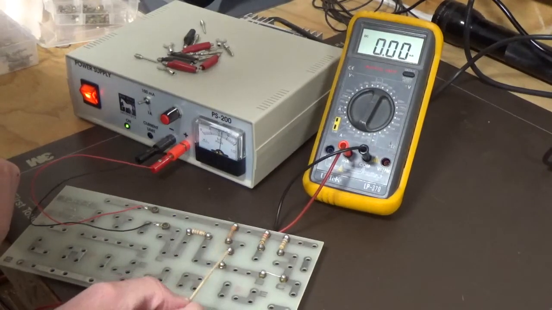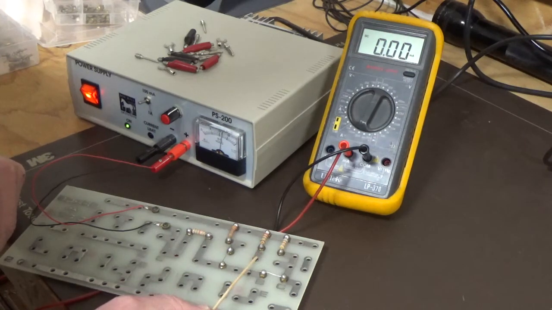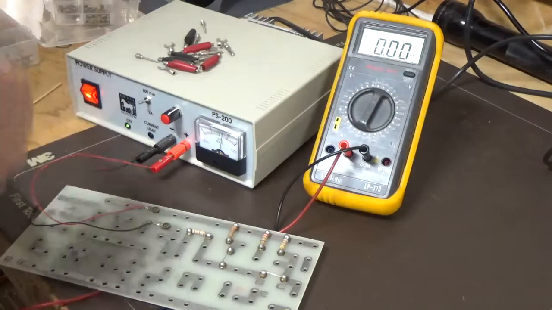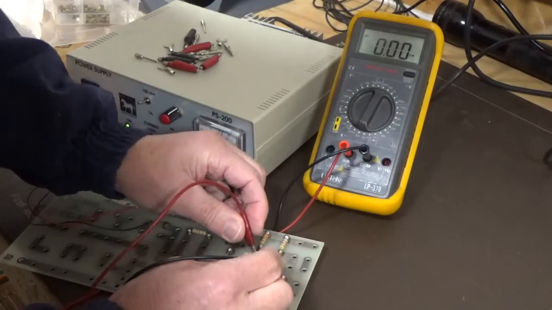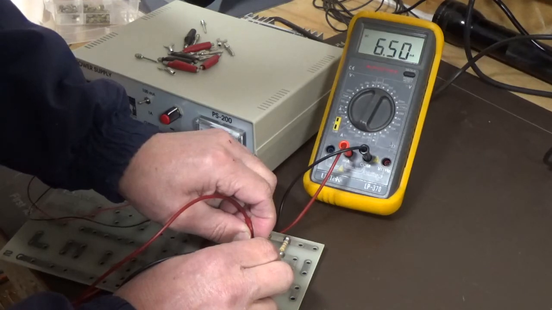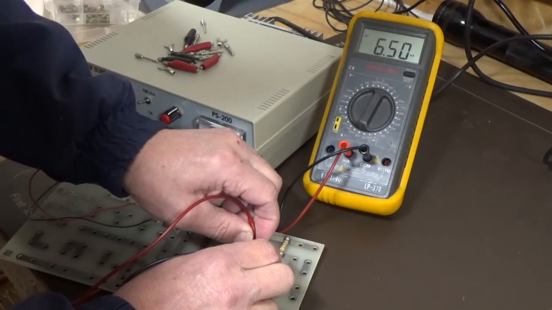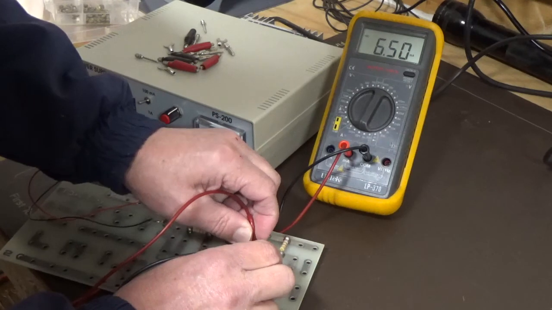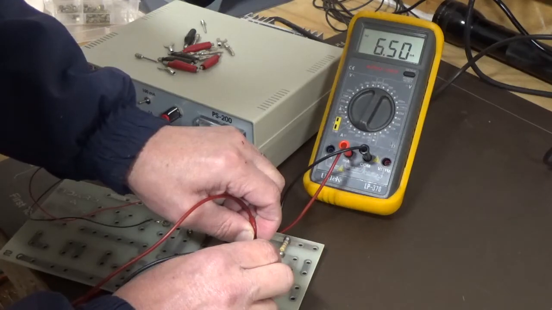So I'll put the link back in for the 3.3k ohm resistor. I've taken the link out for the 220 ohm resistor, and for that one we should have about 6.4 milliamps. So we'll just check that one and see if that's what's happening in this area. And you can see here we've got 6.5 milliamps, and again that would be close to what we calculated, taking into consideration the differences in the resistor tolerances.